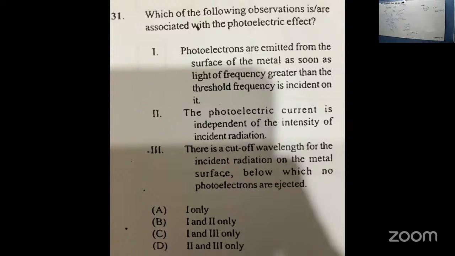Wrong. Why? Because the formula is not on the board, it is independent. Intensity is directly related to the number of electrons, we talked about that last day. And three, is three correct? No, read it properly. The cutoff is the maximum.